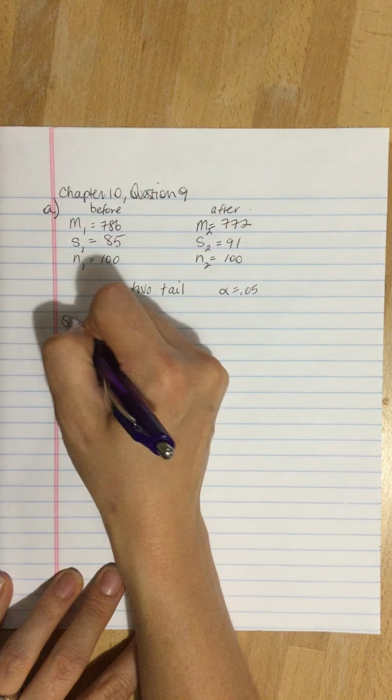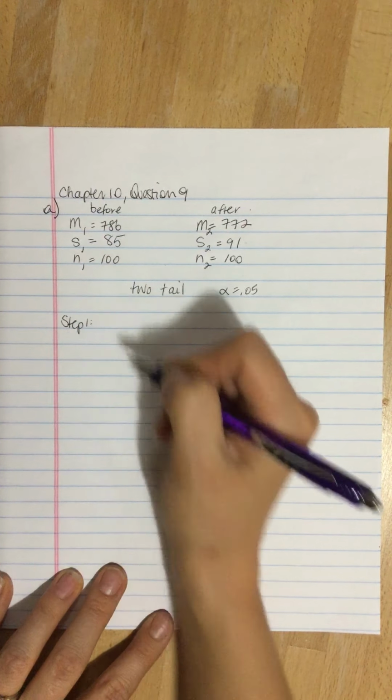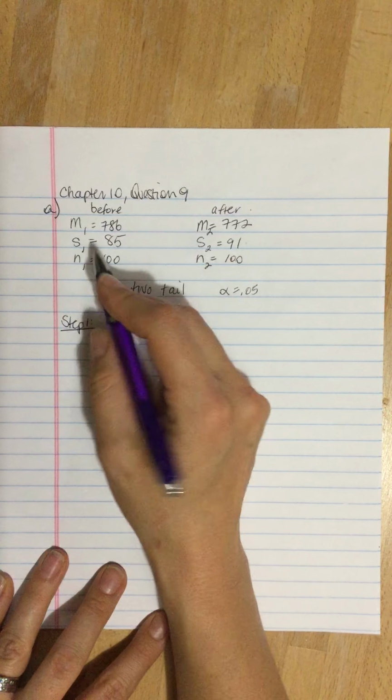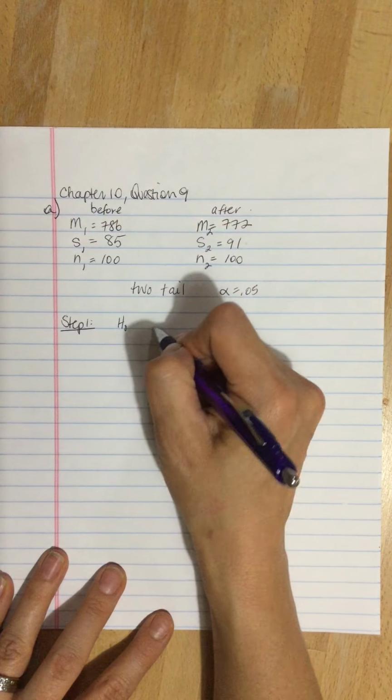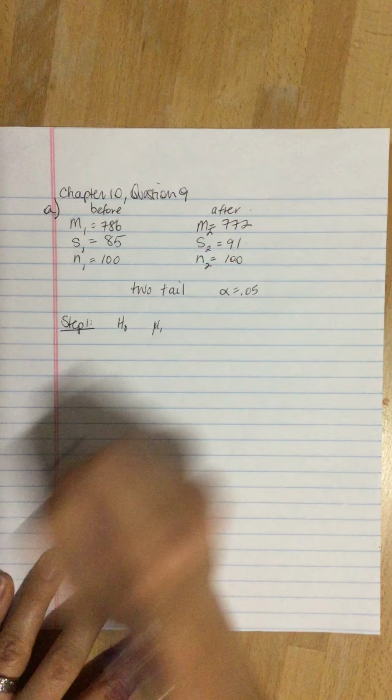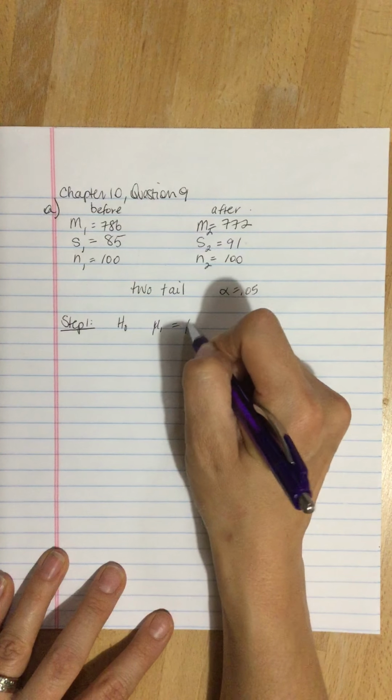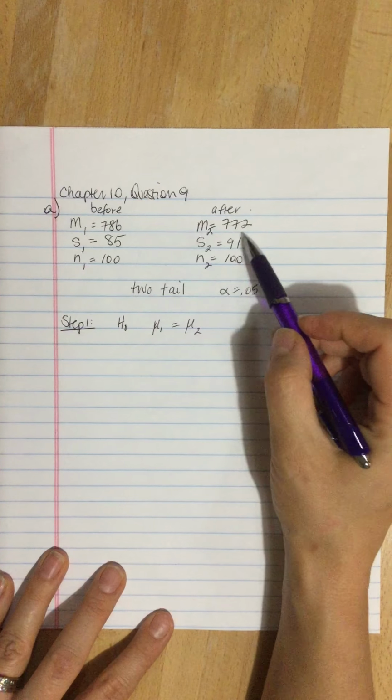Step 1, we need to state our hypotheses. So our null is that the mean of the population that this sample comes from is equal to the mean that this population comes from.